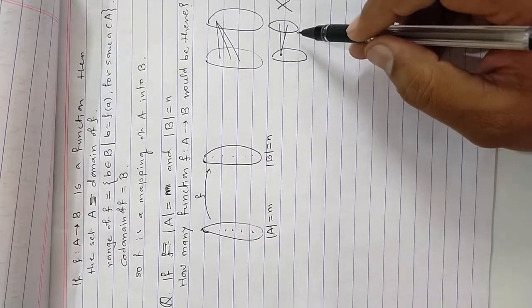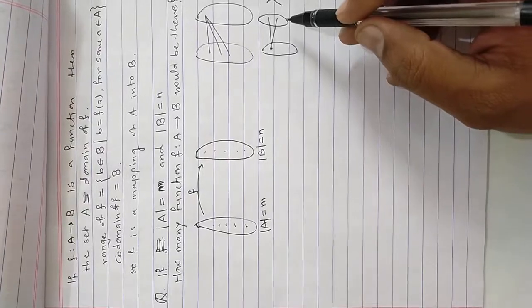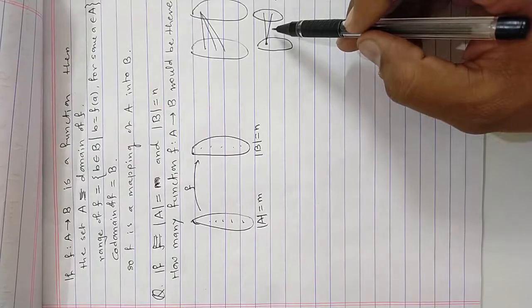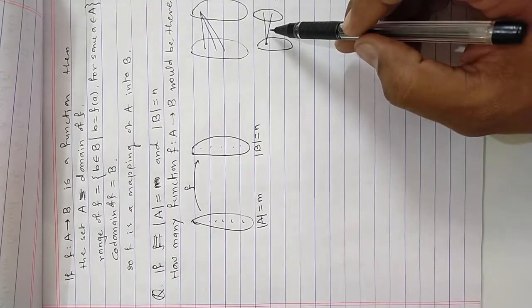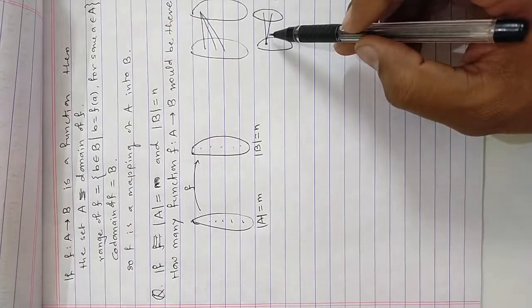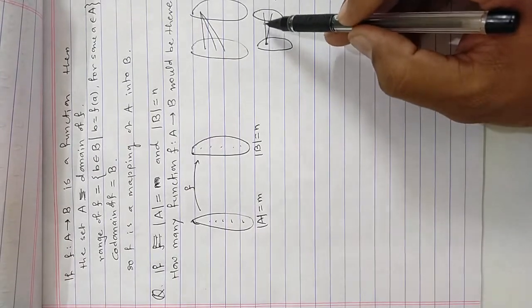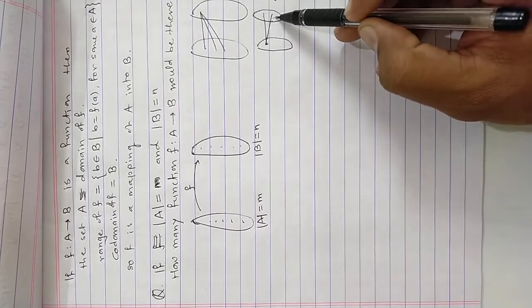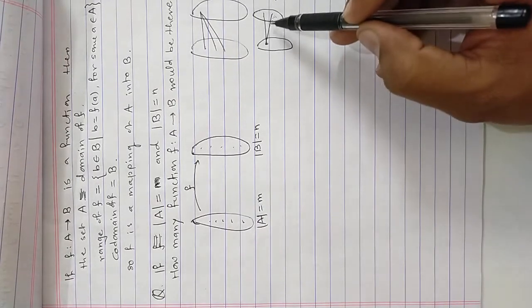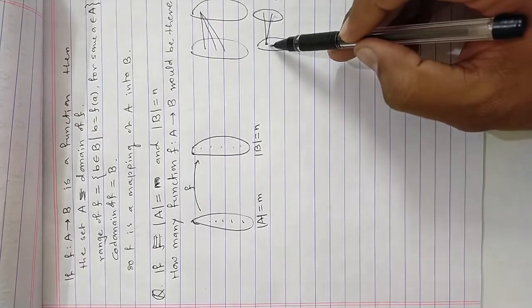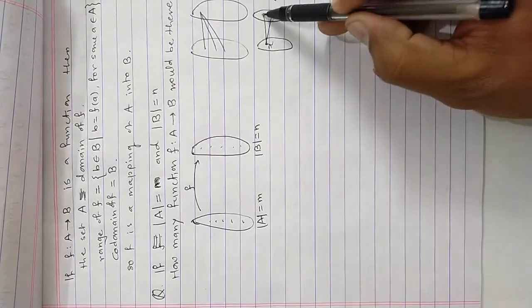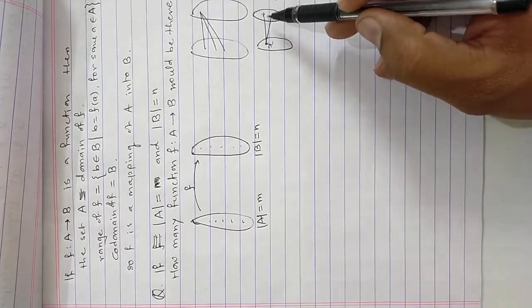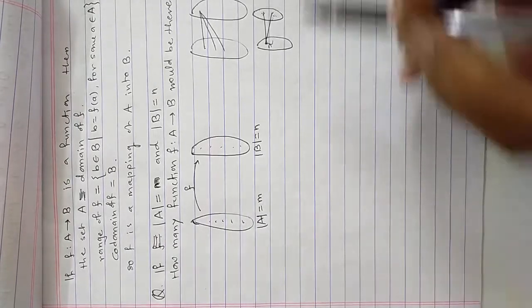Except this, whatever the case, no problem. By the definition of function, this is not allowed: for each element of the domain there should be a unique image, and here element x has two images, so we cannot say it is a function between the two sets.